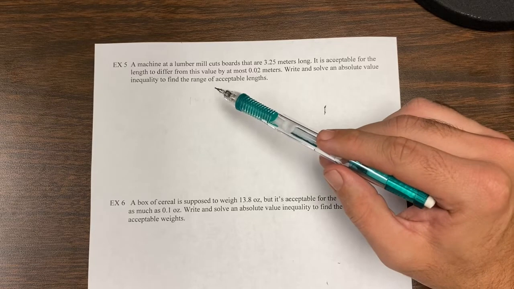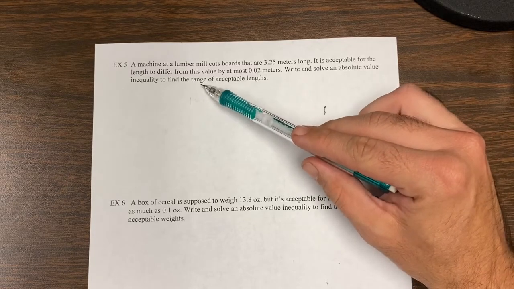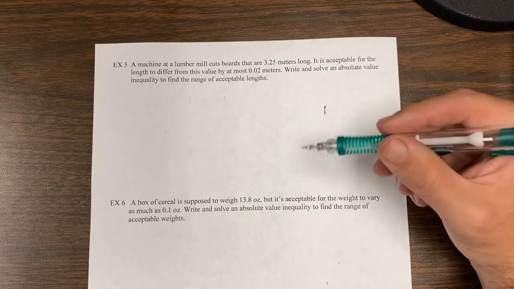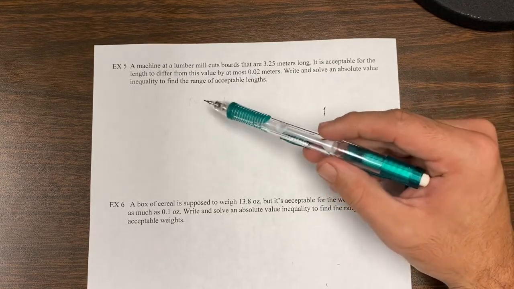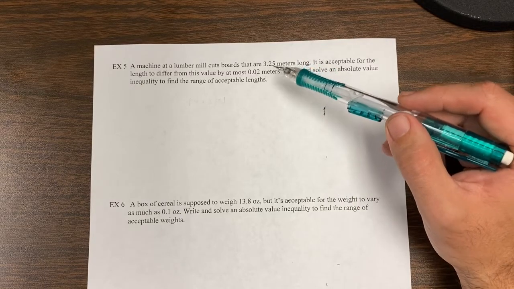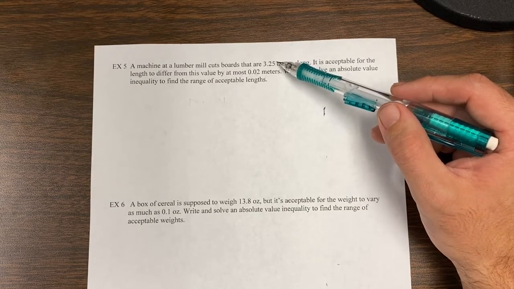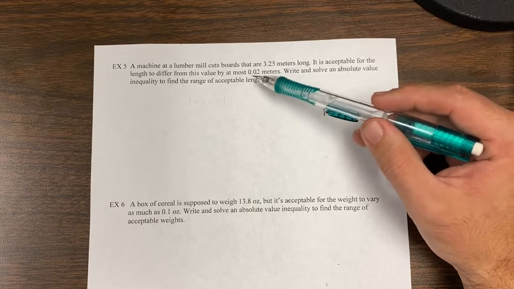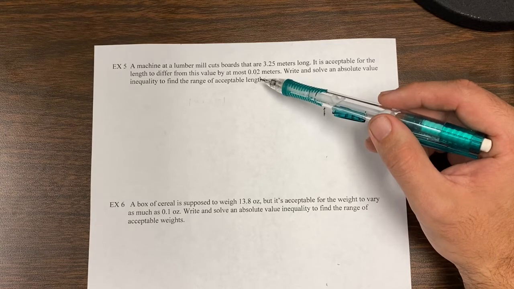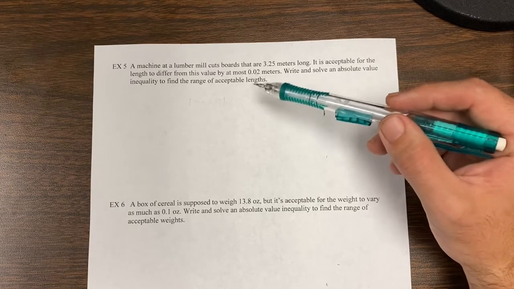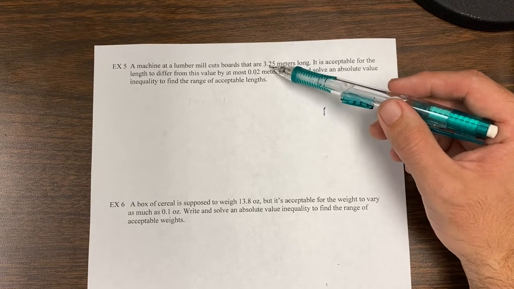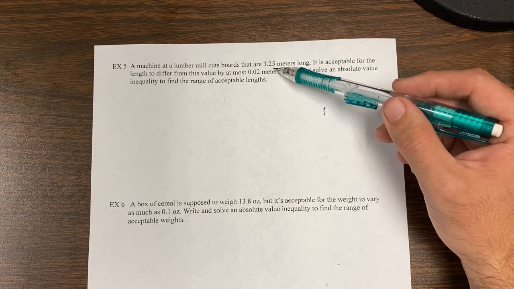So the first thing that I think you guys are going to pick up on, because it's one of the last things you said, is range. And you're going to think, do I need to draw a graph and find the range of that? No. What it's asking for is, what are the acceptable lengths of the boards if they're supposed to be 3.25, if there's a tolerance of 0.02. So this is like your distance. This is why absolute value is used, because this is like your acceptable distance away from 3.25.